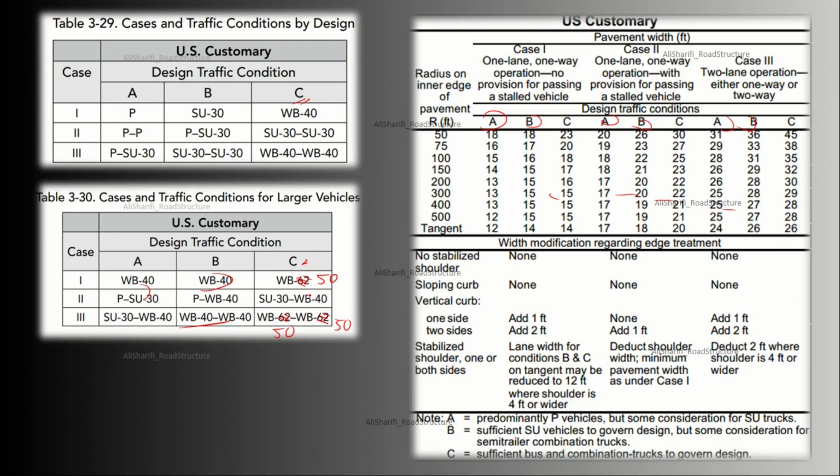WB50. Now, what if an occasional larger vehicle like a WB62 or 67 is expected to use the turning roadway? Green Book says if these larger vehicles are expected to occasionally use the turning roadway, then the sum of shoulders widths and traveled way of the turning roadway must be greater than the widths under case 1 for the larger occasional design vehicle.